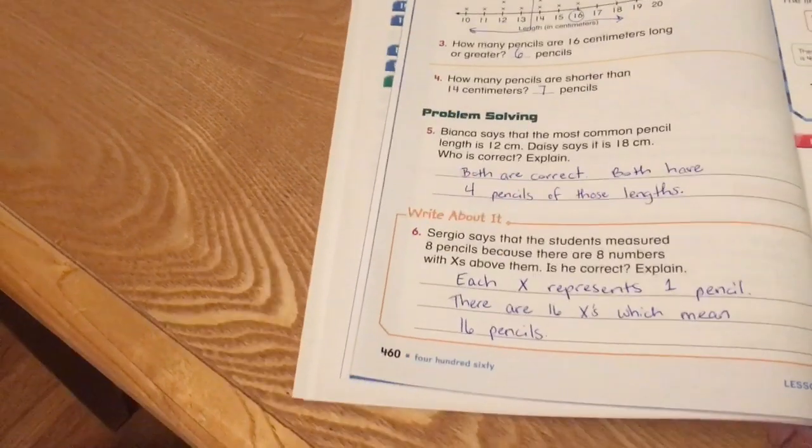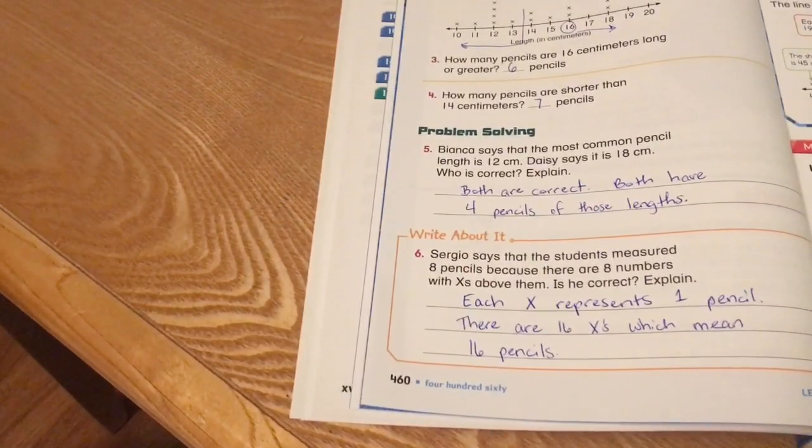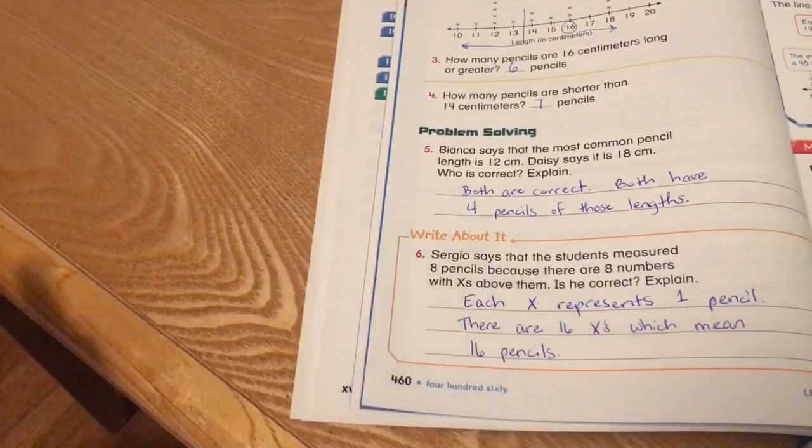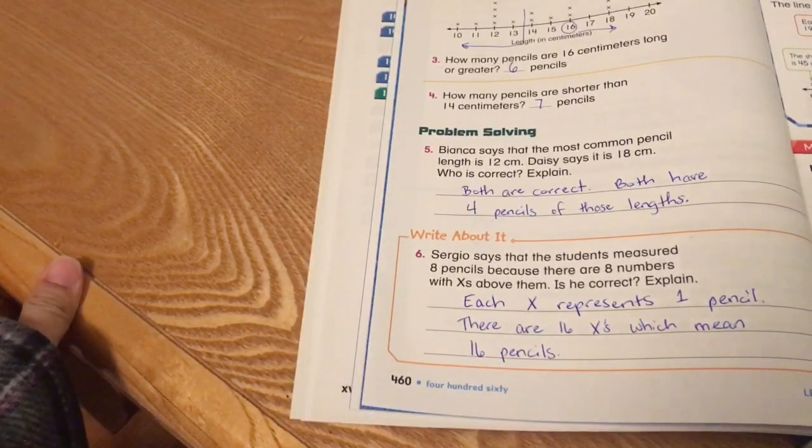You might like to write it a little different, but as long as we agree on the meaning, that will be okay.